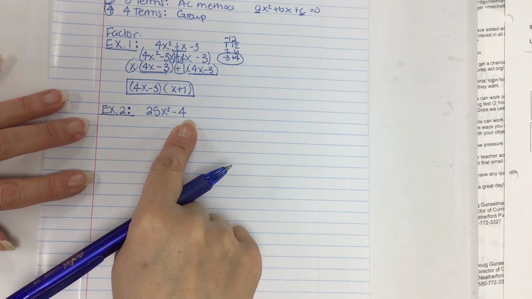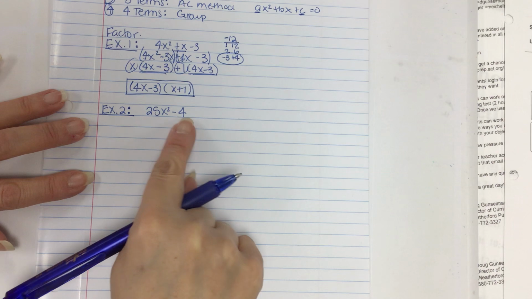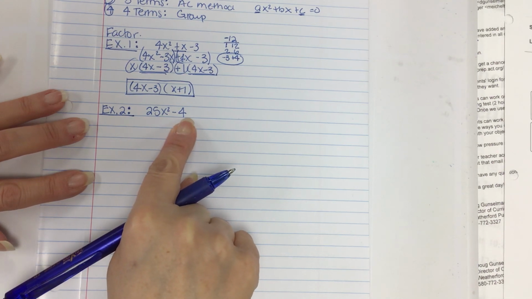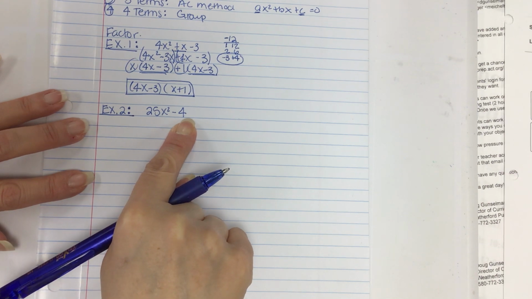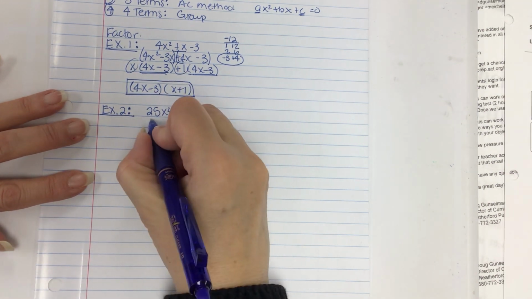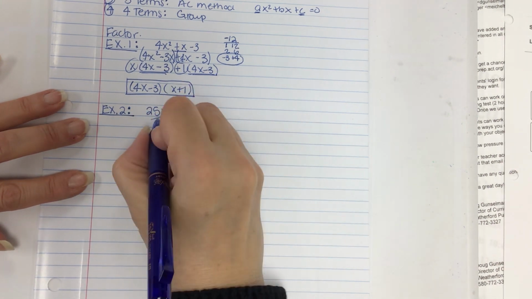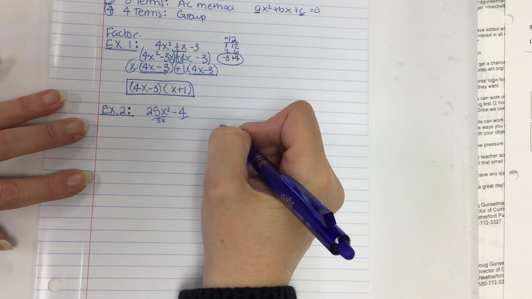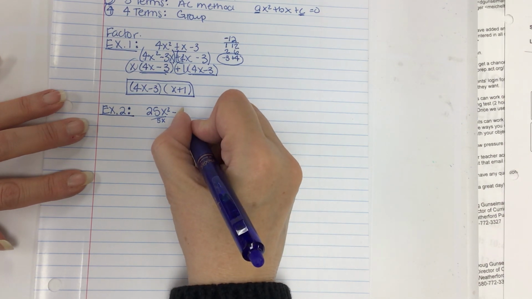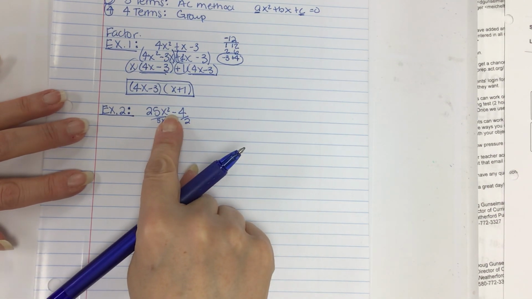No. So then we look, there's two terms there, yes? So when we have two terms, we look for difference of two squares, yes? All right. Is this a perfect square? Yes. What's the square root? 5x, right? Is this a perfect square? What's the square root? And is it a difference?